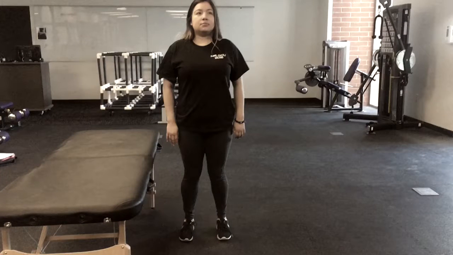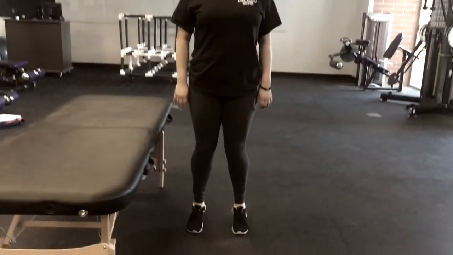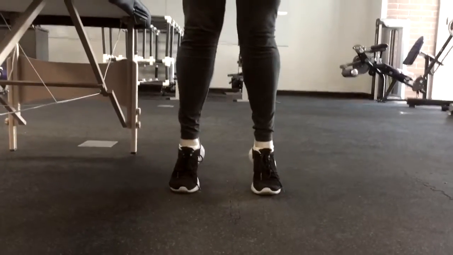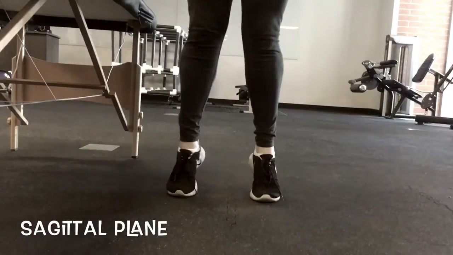Gastrocnemius manual muscle testing. The gastrocnemius is tested with client standing with knees straight in a neutral position. Instruct patient to lift their heels off the ground going through full plantar flexion range of motion. Observe how many consecutive heel raises they can do. This motion occurs in the sagittal plane.